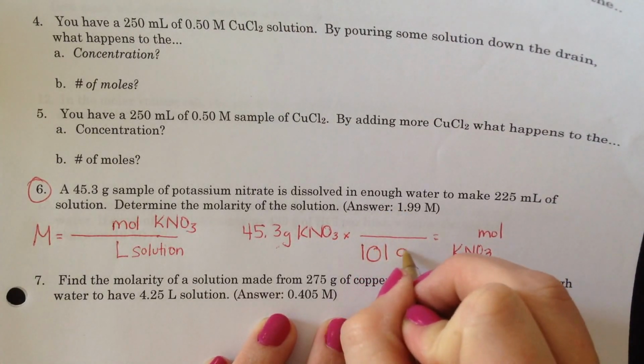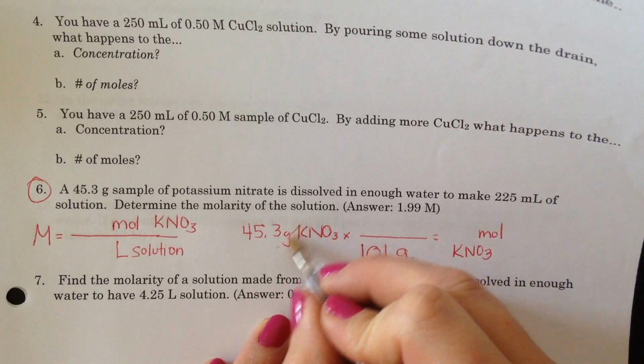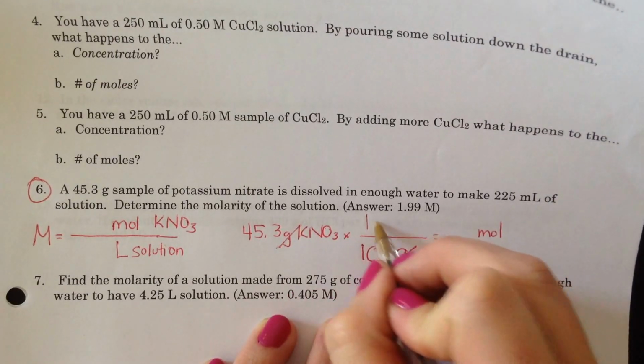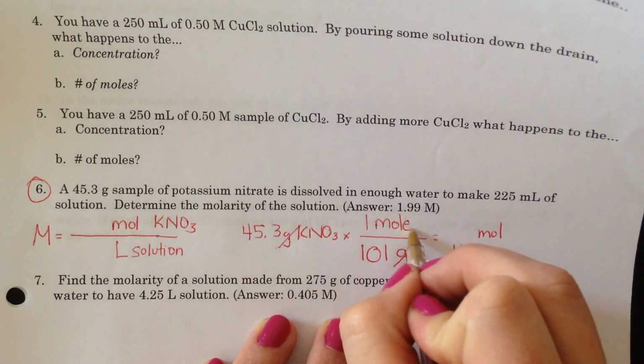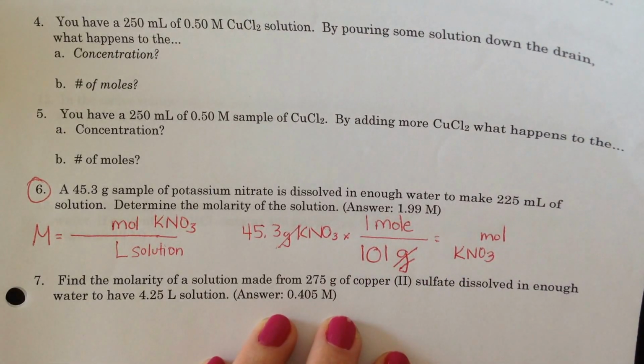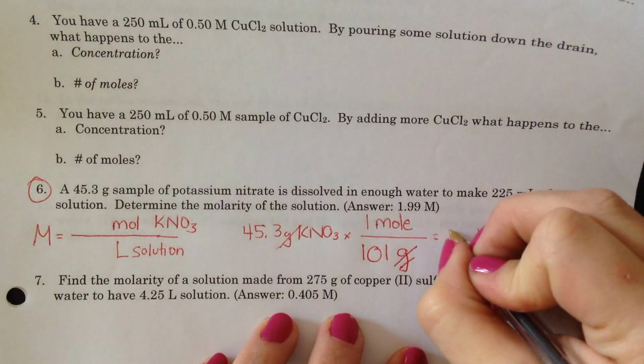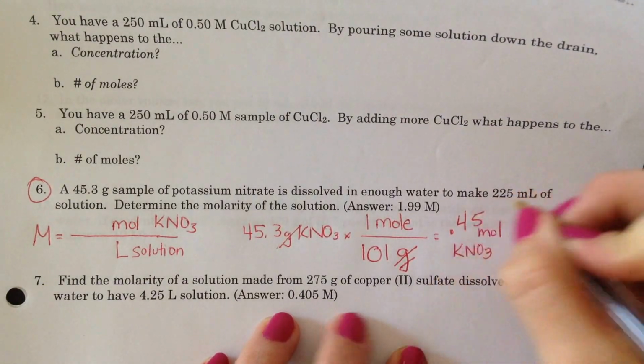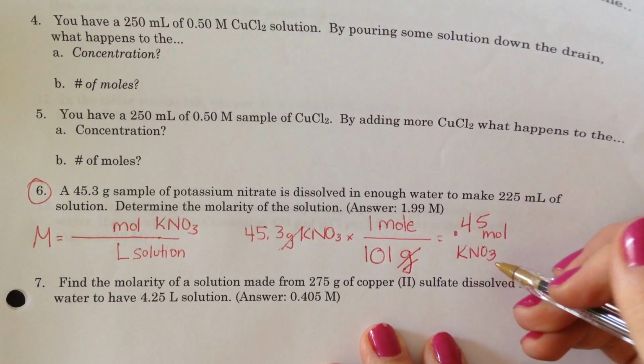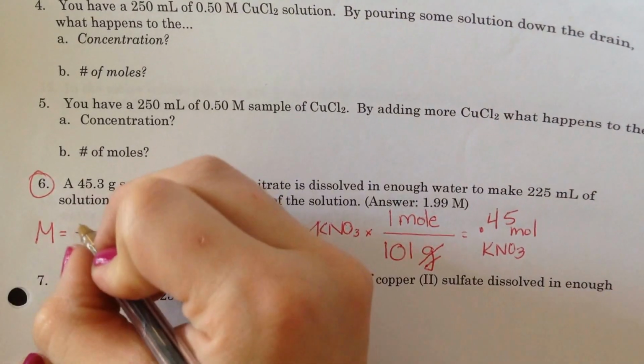So we will probably end up getting less than a mole. We want to put our 101 grams on the bottom so it can cross cancel, and we're going to put our 1 mole on top. So 45.3 divided by 101 should get us 0.45-ish moles of potassium nitrate. So that's what I write in right here.